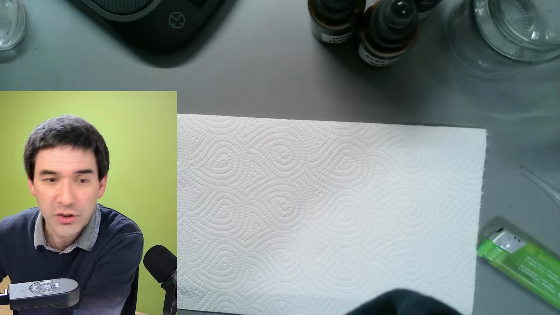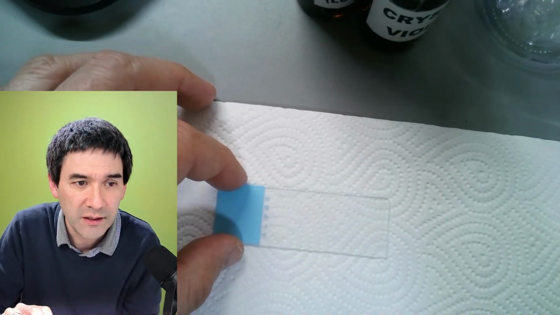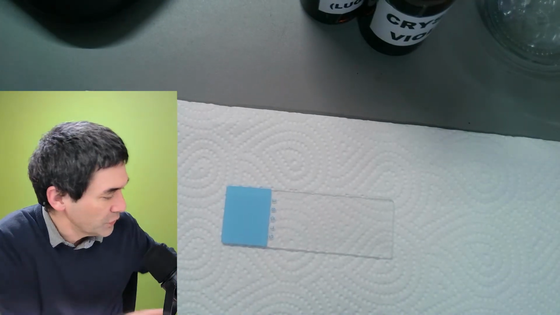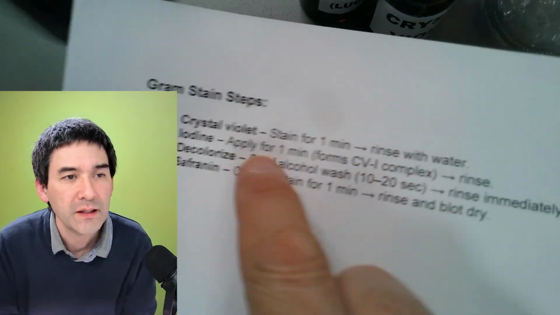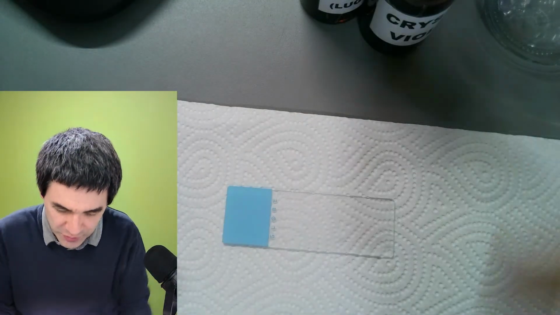Okay. And we're now going to actually start the staining process. And this takes now a little bit of patience. And we're going to get ready. The first thing that we have to do is crystal violet stain for 1 minute and then rinse with water. Okay, we're going to do that. Okay, so where's my crystal violet stain?